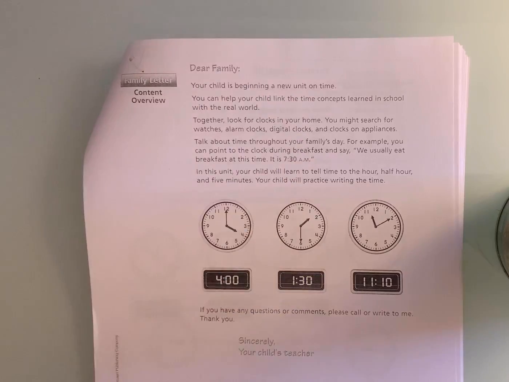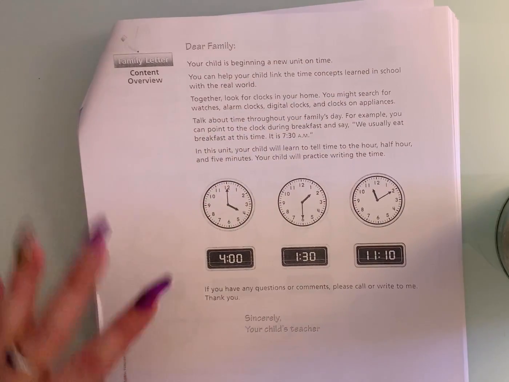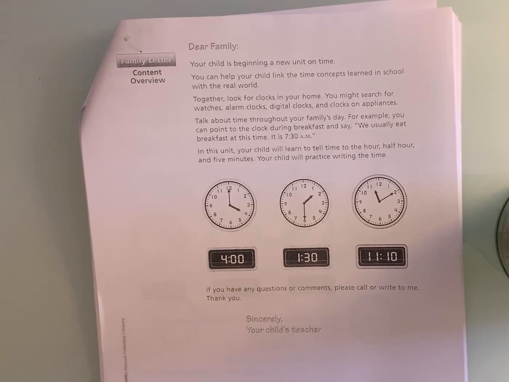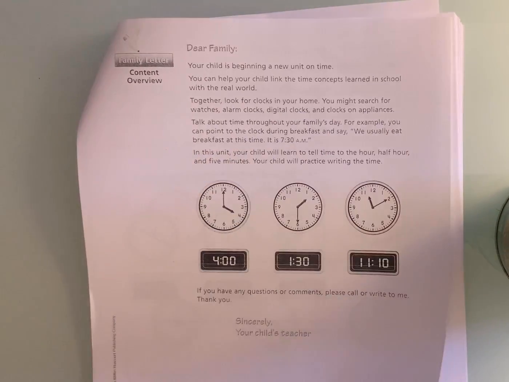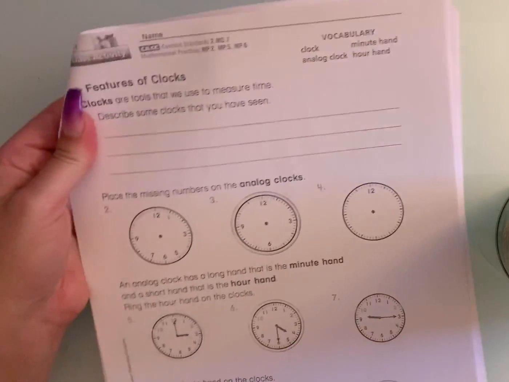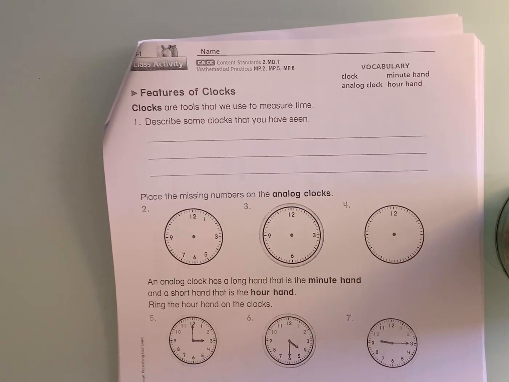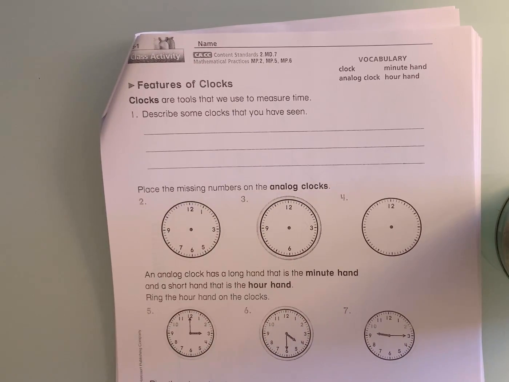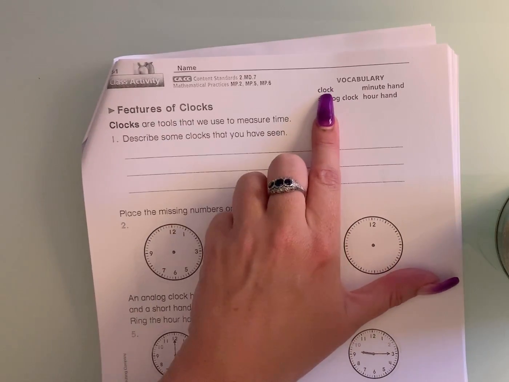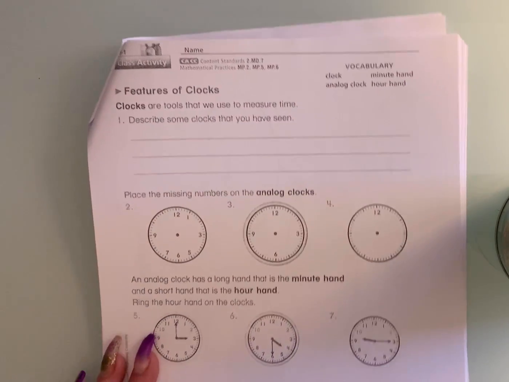Okay, your next page, you have your informational page for your family to read about us learning how to tell time. So make sure somebody at home reads this. And we have it in both English and Spanish, okay? And then we're going to head over to math, and we're gonna start learning about telling time. So here we're going to first talk about the features of a clock. Your vocabulary is clock, analog clock, minute hand, and hour hand, okay?